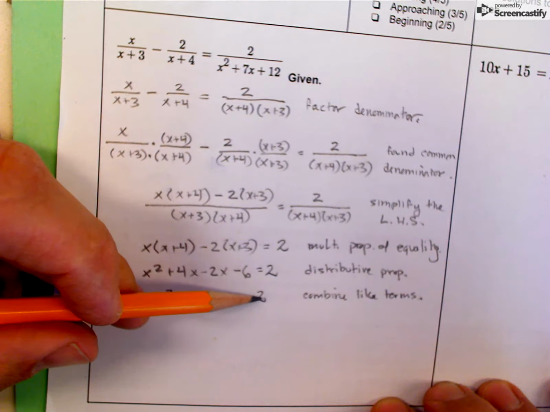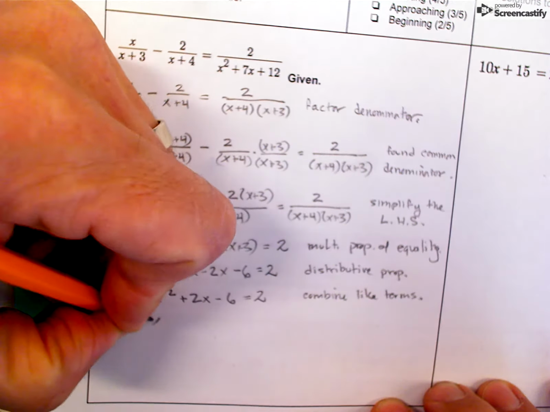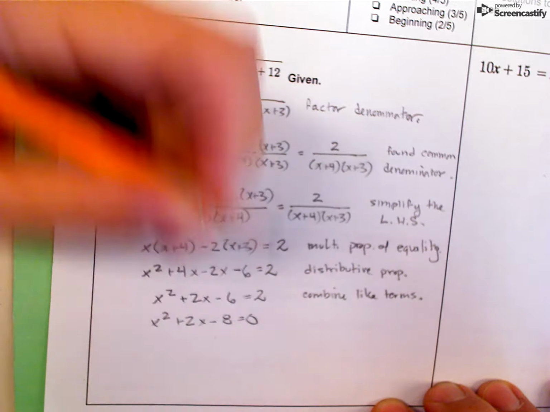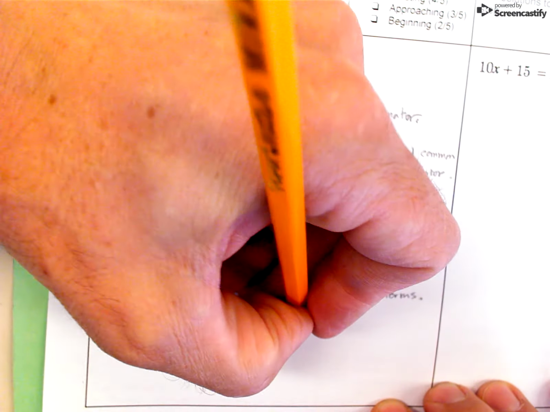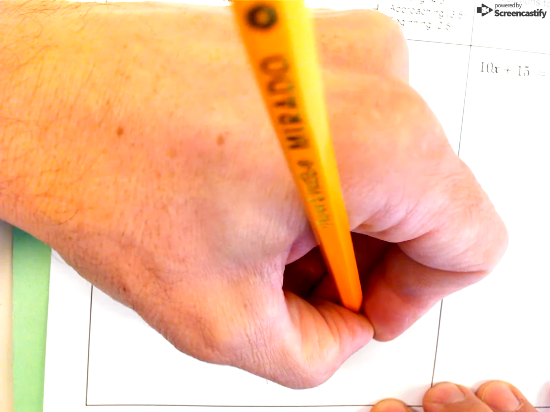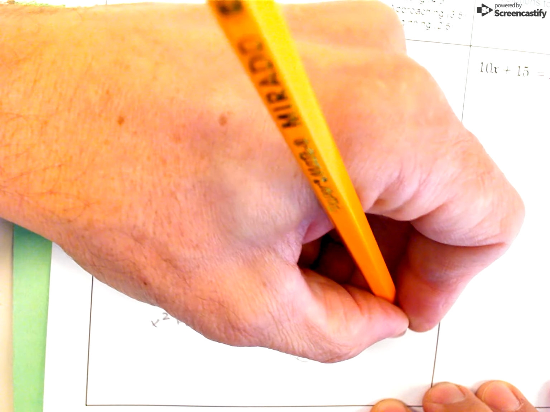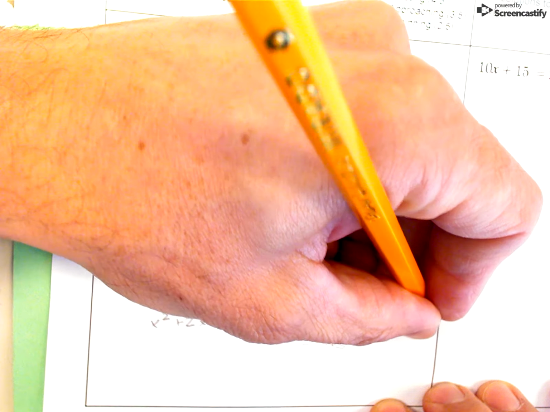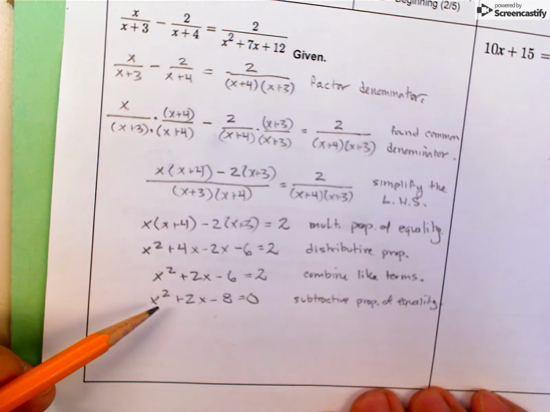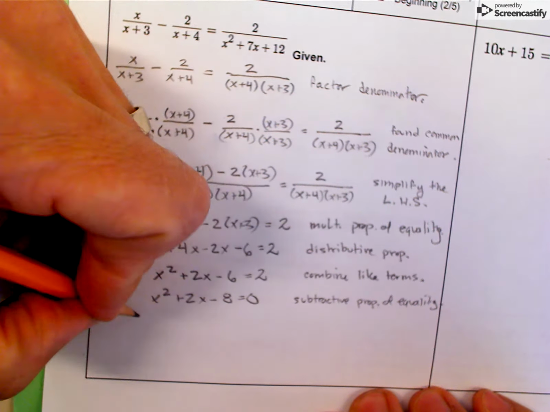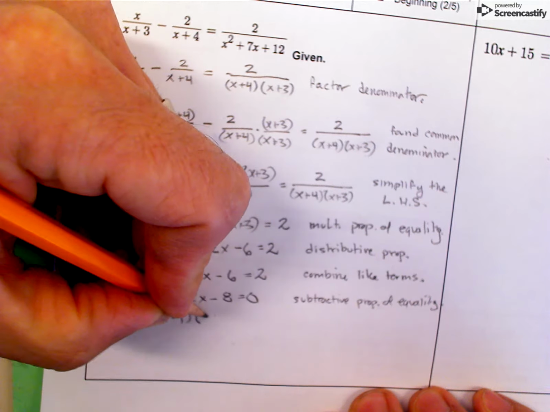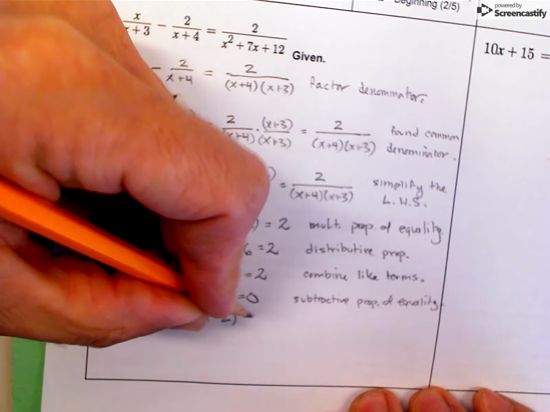But what I'm going to do is subtract 2 from both sides so that I get a 0 on the right-hand side. And that's the subtraction property of equality. So this factors pretty nicely. x plus 4 times x minus 2 equals 0.